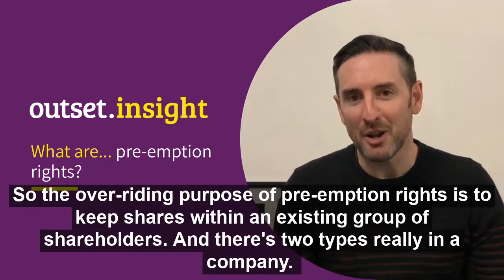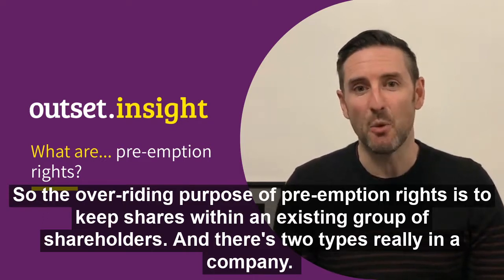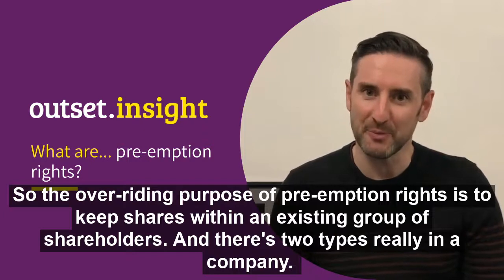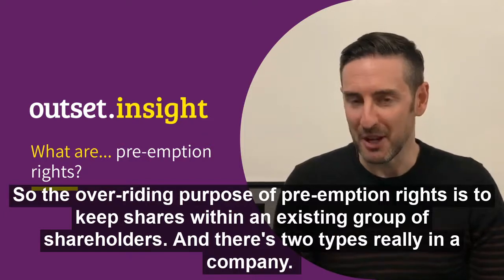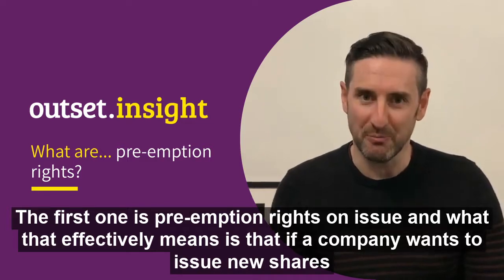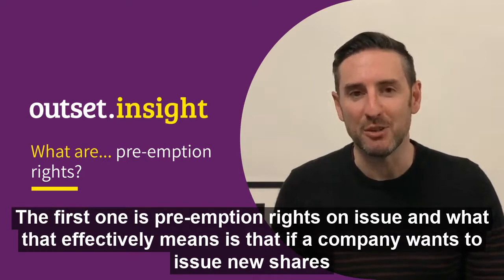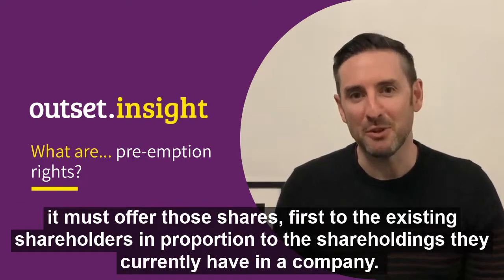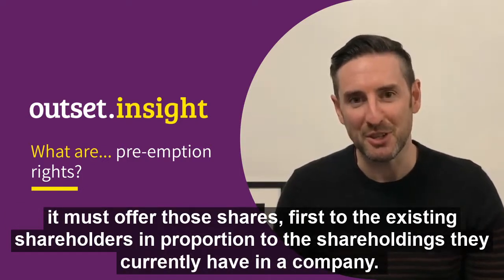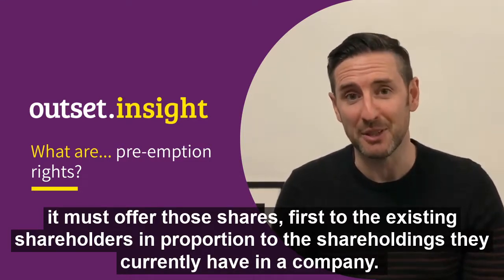So the overriding purpose of pre-emption rights is to keep shares within an existing group of shareholders. And there's two types really in a company. The first one is pre-emption rights on issue. Now what that effectively means is that if a company wants to issue new shares, it must offer those shares first to the existing shareholders in proportion to the shareholdings they currently have in the company.